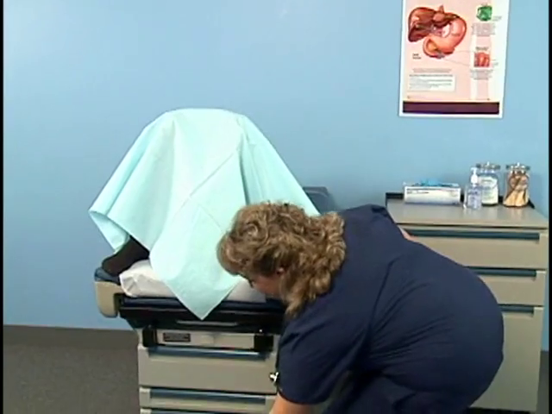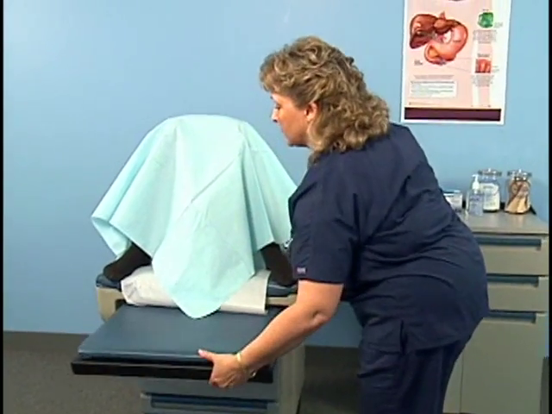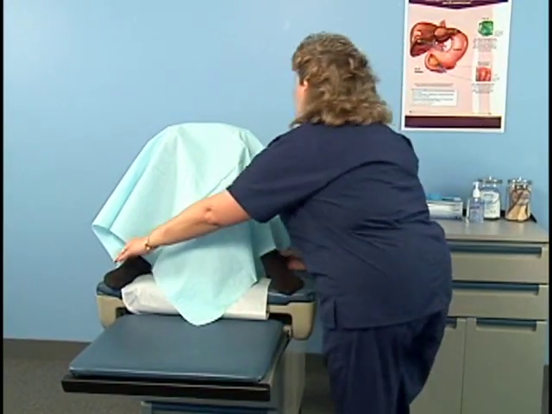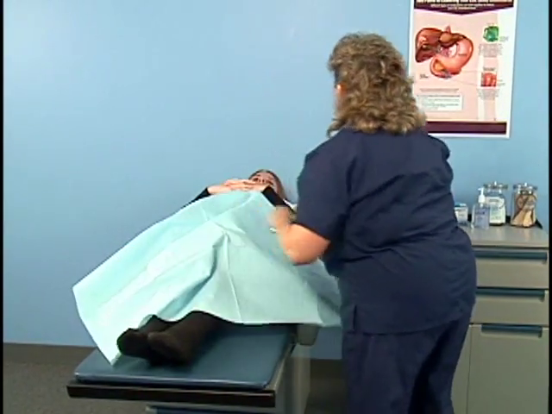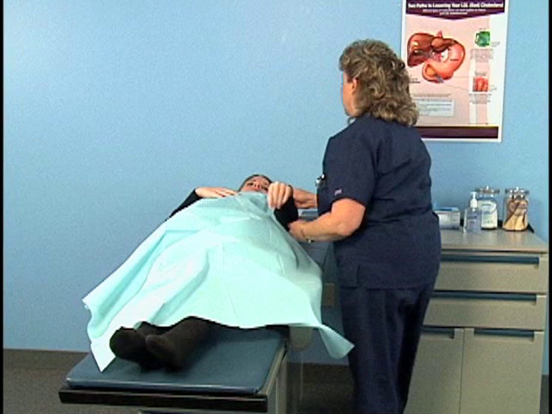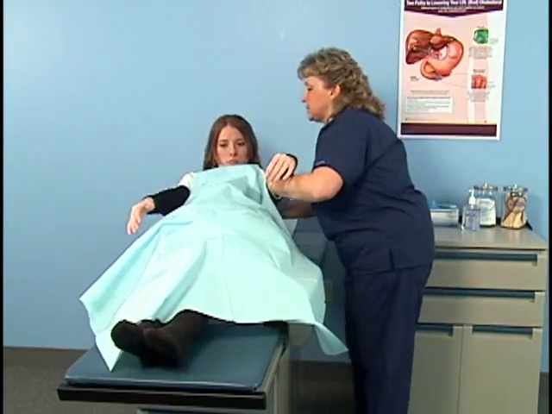After the examination is finished, pull out the footrest and the table extension. Assist the patient into a supine position. As you help her into this position, check to see if she's lightheaded. If so, give the patient time to rest before helping her into a sitting position.